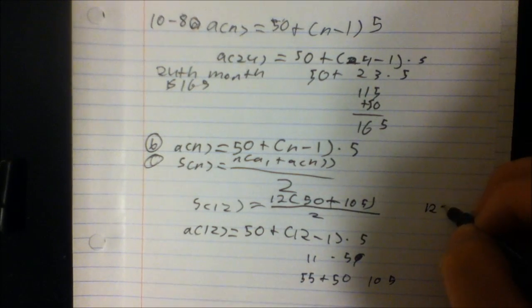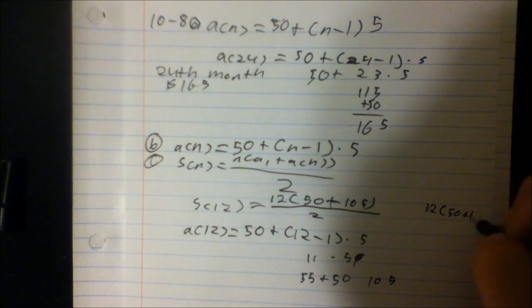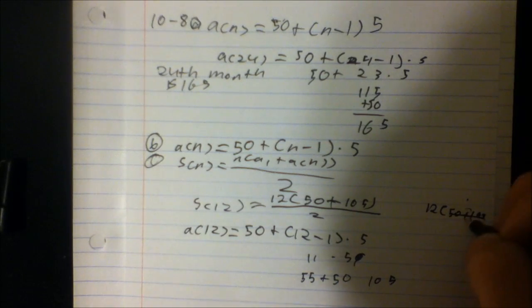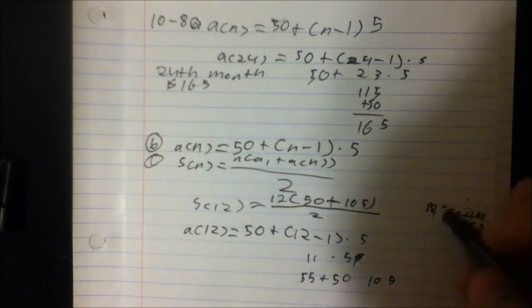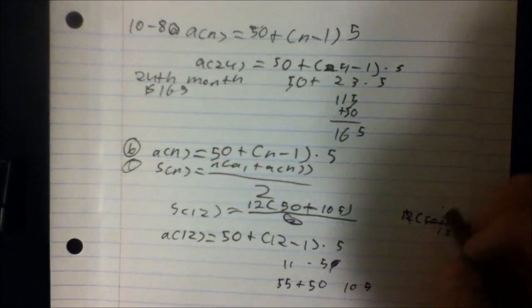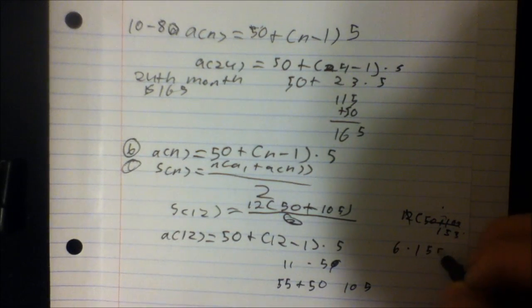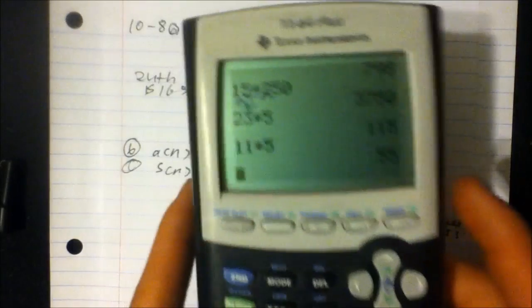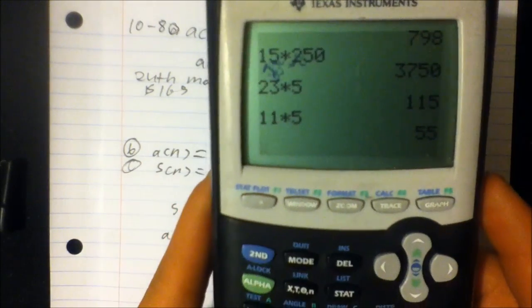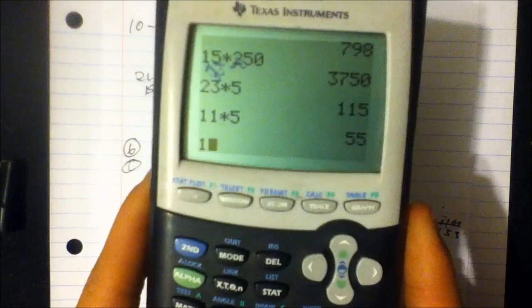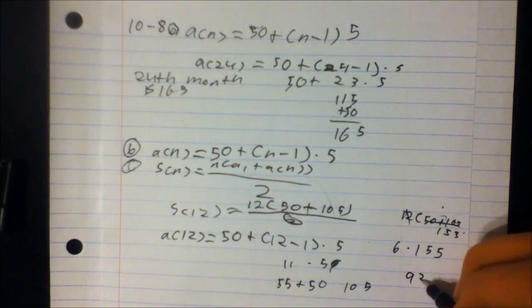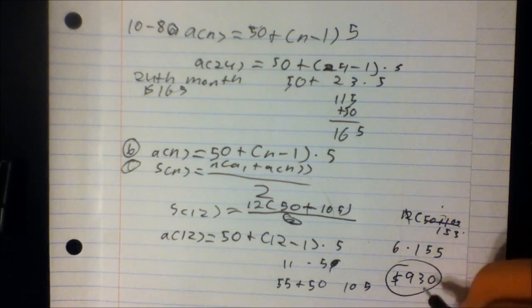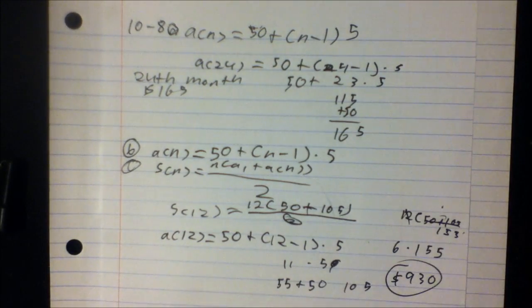So 12 times 50 plus 105 is actually, that would be 155. And 12 can be divided by 2, by the denominator, which is 2. So we have 6 times 155 to figure out how much money she'll have in her account on her 12th month. So that would be 155 times 6. She has $930 in her account on her 12th month. Sweet. Moving on to the final question, which is 10 of 10.